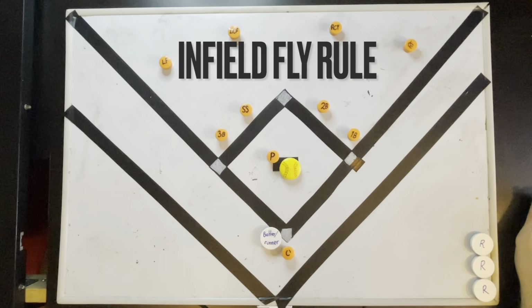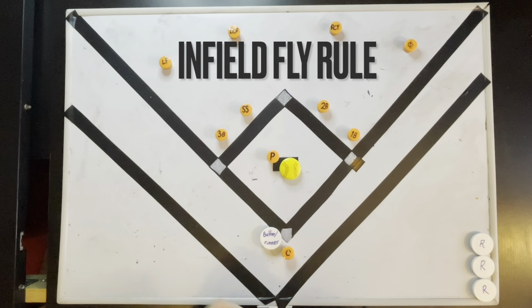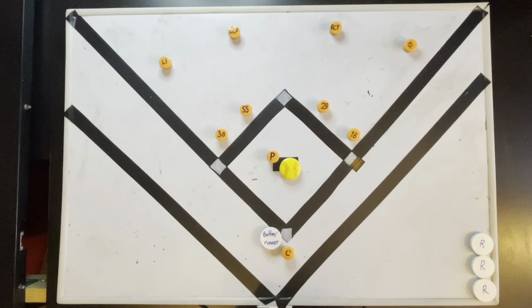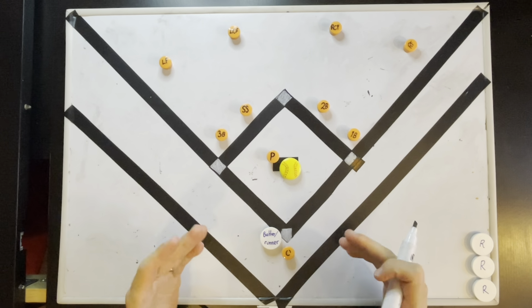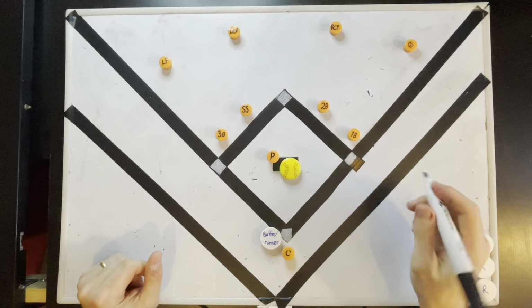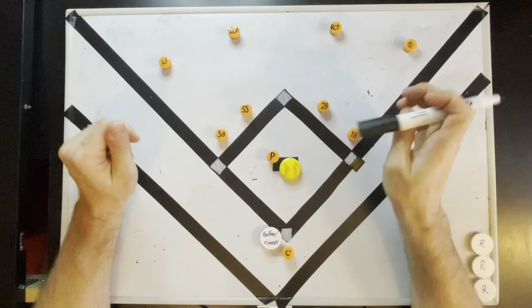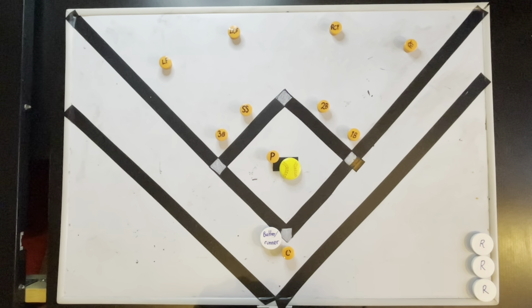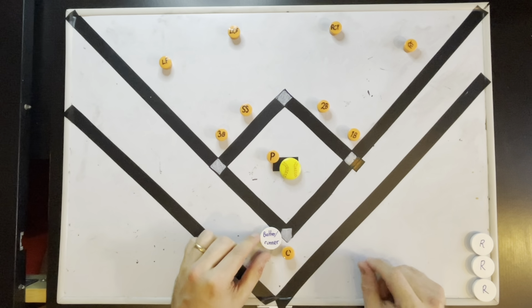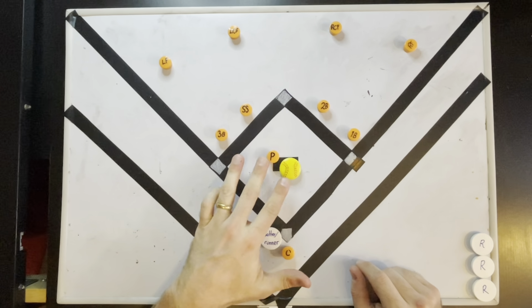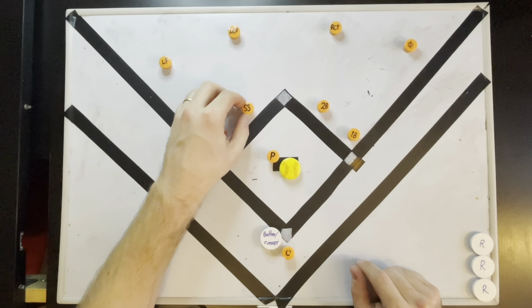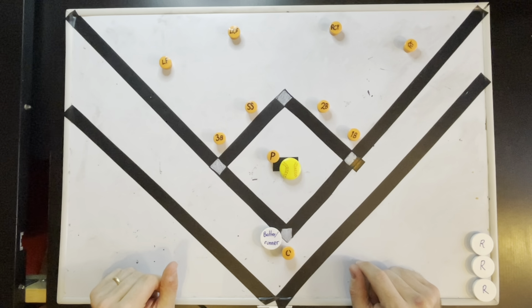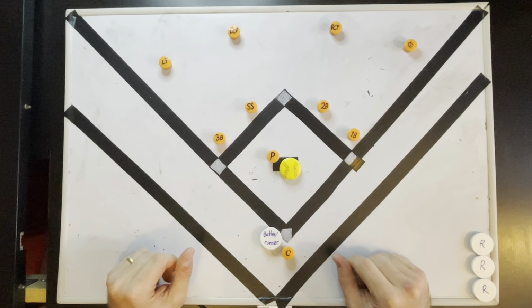In this video, we're going to have a look at a rather odd rule that you don't really have to worry about as a player because it should be taken care of by the umpire, but we're going to have a look at something called the Infield Fly Rule. So the Infield Fly Rule is basically to stop the defensive team, the team that are fielding, from taking advantage of a quirk of fielding.